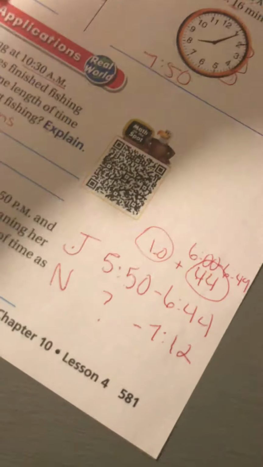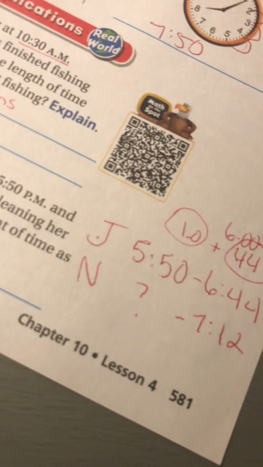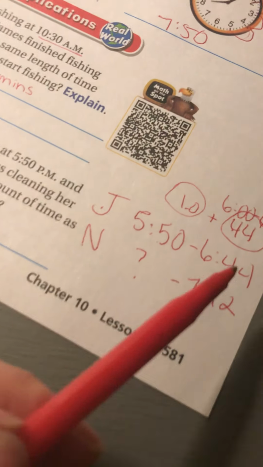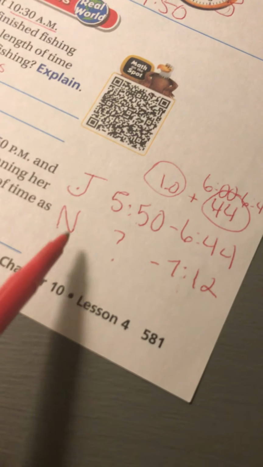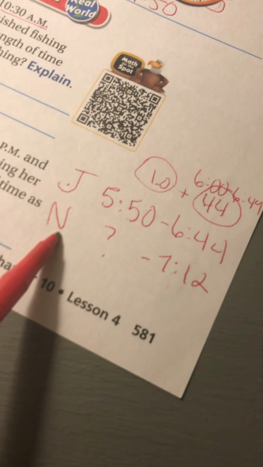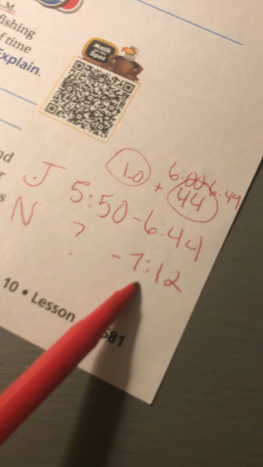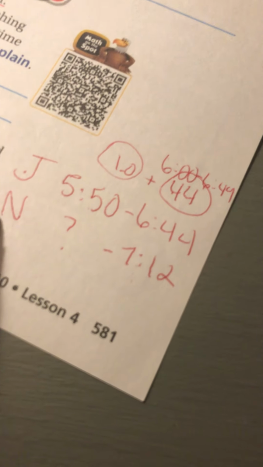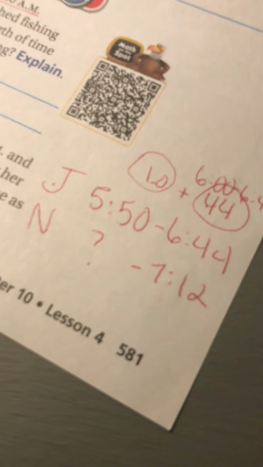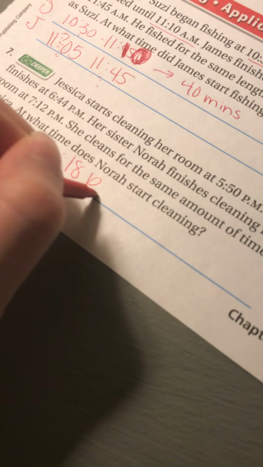Okay, now this is really tricky because you probably want to draw out your clock for this. So we know that 54 minutes before 7:12 is when Nora started cleaning. So if you count backwards on a clock 54 minutes, or if you draw your number line, you would end up with 6:18 p.m.